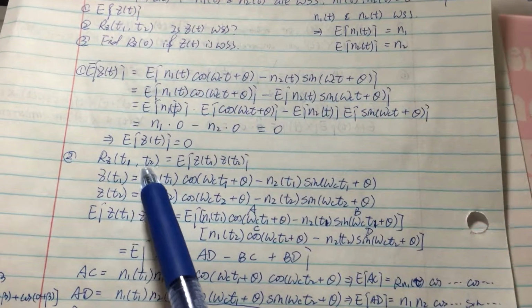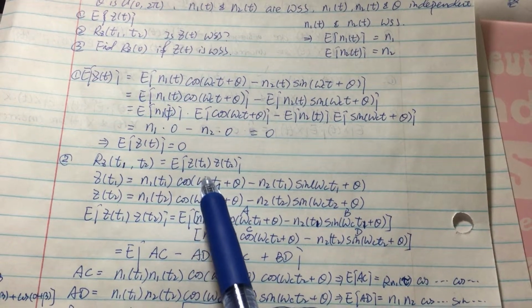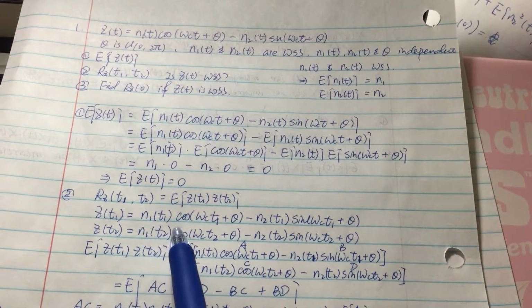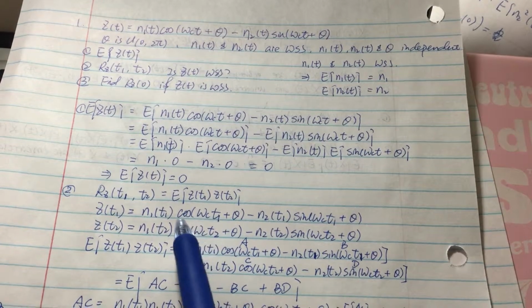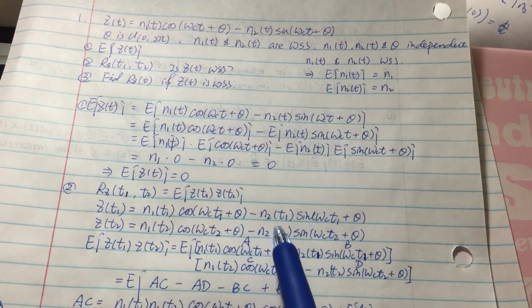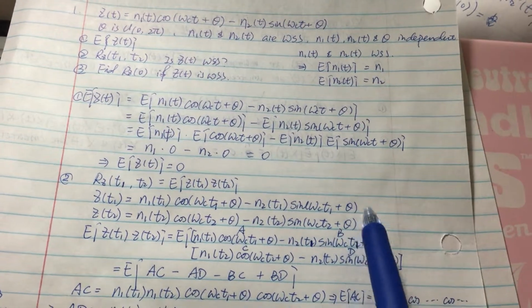Rz(t1, t2) is just the expected value of Z(t1) times Z(t2). And Z(t1) is N1(t1) cosine(ωc t1 + Θ) minus N2(t1) sine(ωc t1 + Θ).